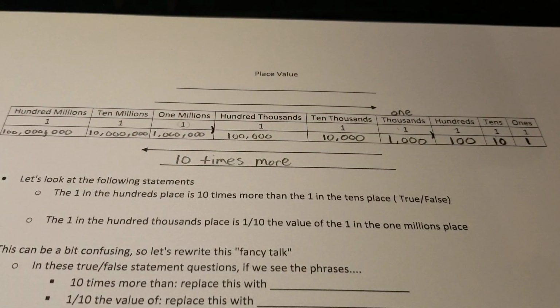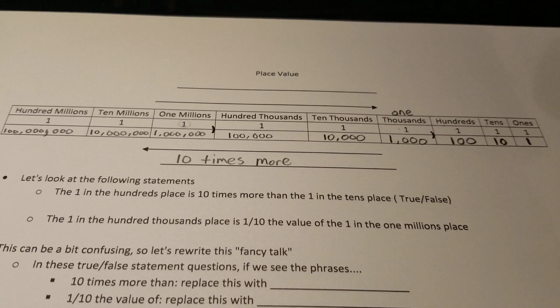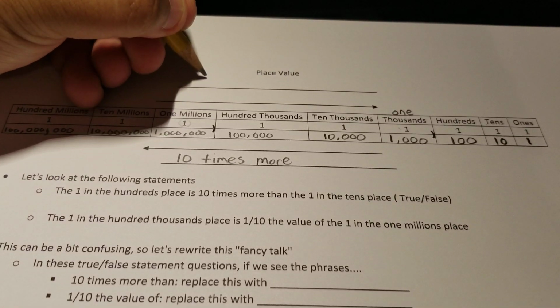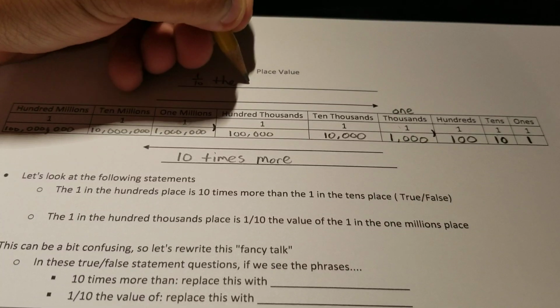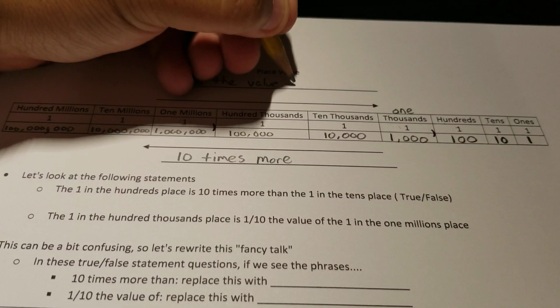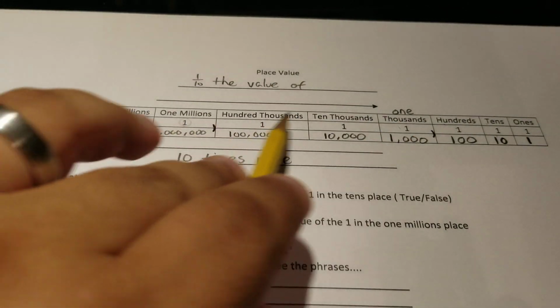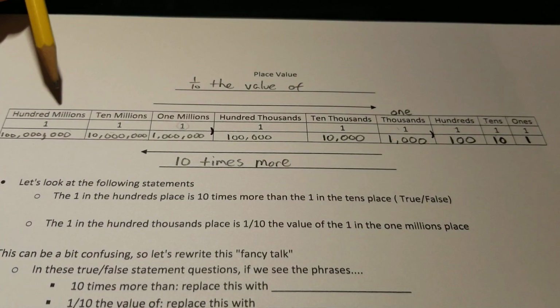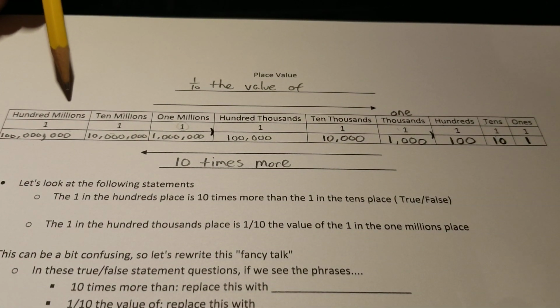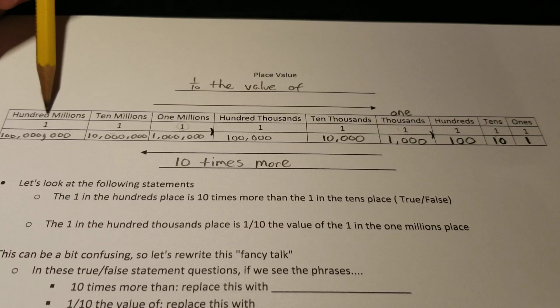Going backwards, it reduces by 1/10 the value of. Because when you go backwards, each number seems to lose a 0. And my hand just blocked it again, so I'm sorry. My hand was the star of the show in that moment.